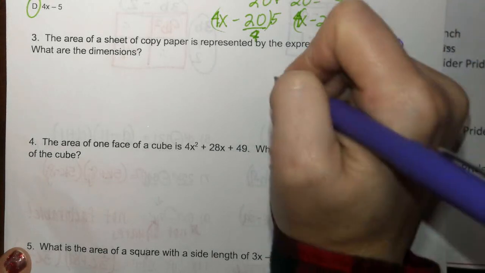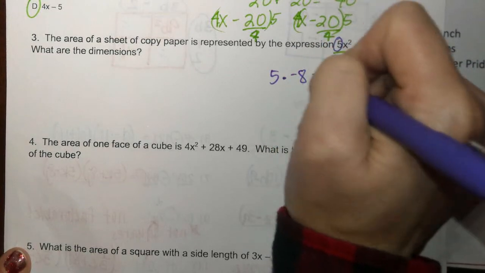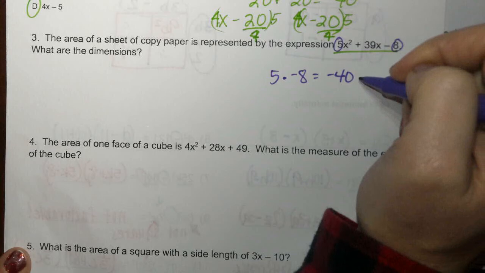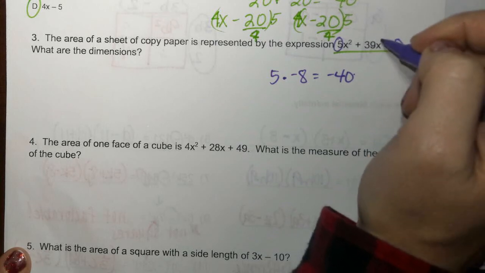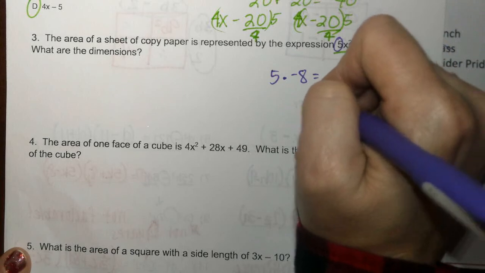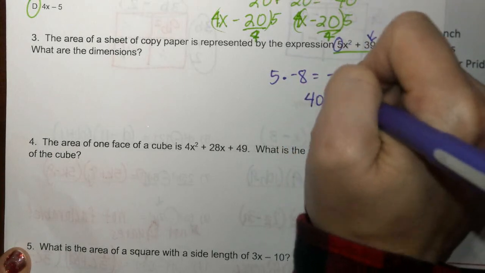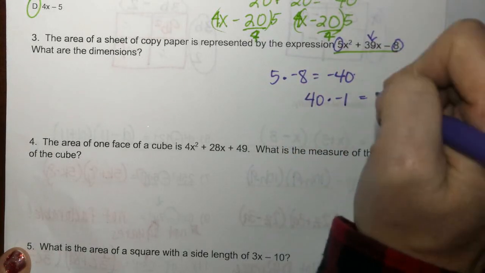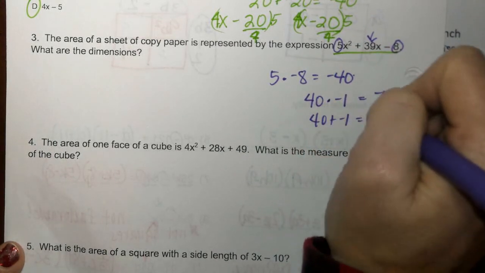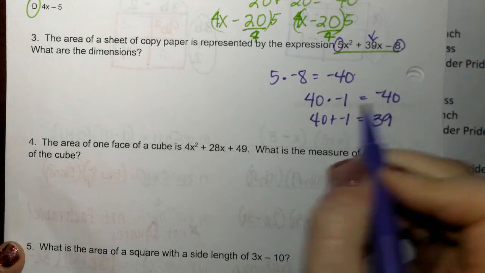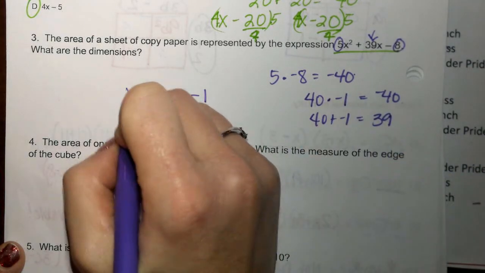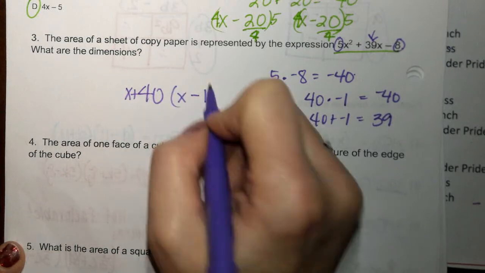We're going to multiply 5 times negative 8, and that gives you a negative 40. So what factors of negative 40 when added together would be a 39? Well, 40 and a negative 1. 40 times negative 1 is negative 40, but 40 plus negative 1 is 39. So it's 40 and a negative 1. Okay, so x plus 40 and x minus 1.